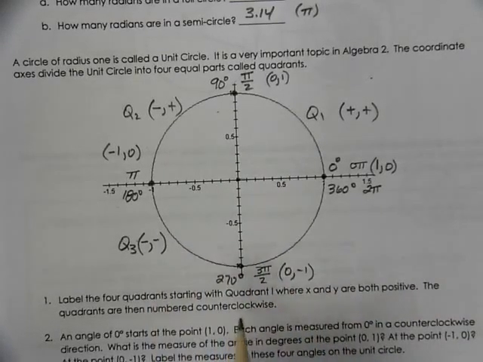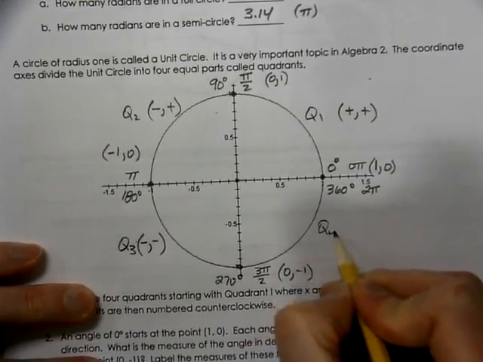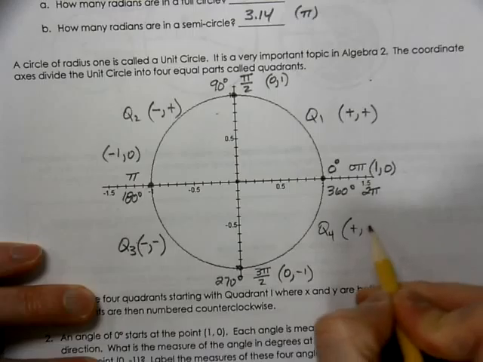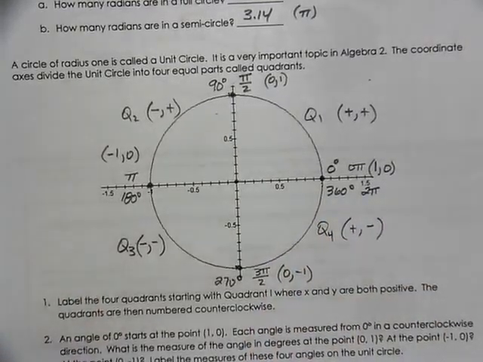You've already learned this when you learned about your coordinates, x and y. When we plot points, you know that to the right is positive and down is negative. So quadrant number 4 is going to be positive because it's to the right, and then negative because it's below the x-axis. So that ends our lesson about radians and the unit circle.